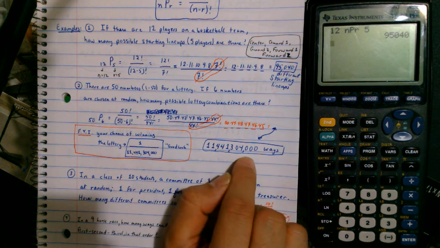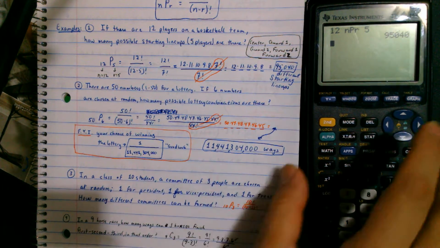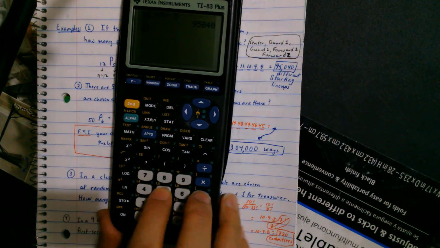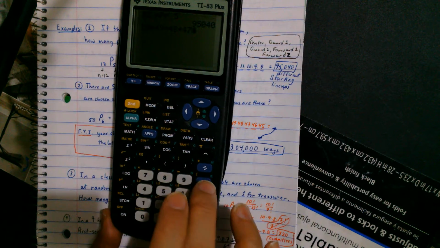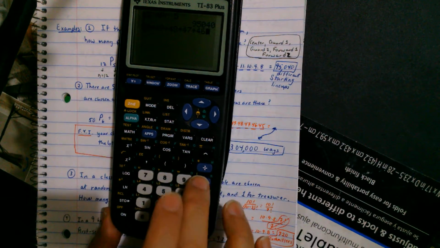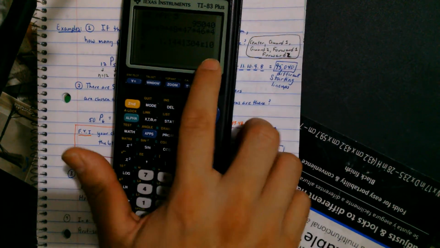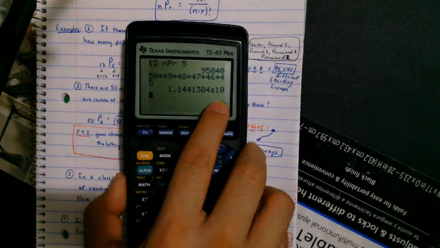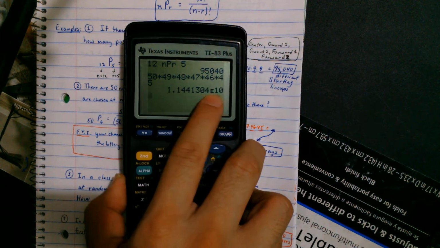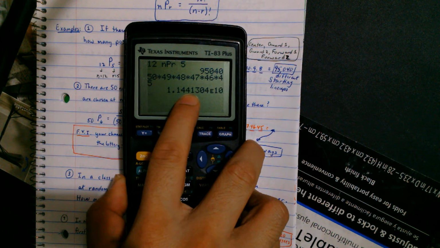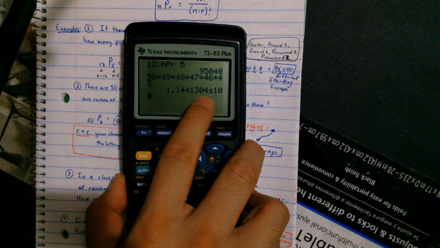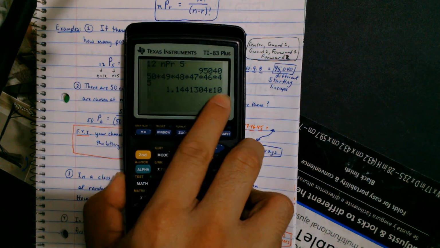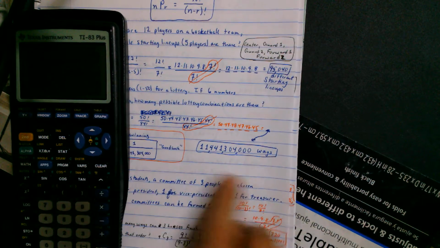Now the problem is my calculator doesn't go that far. However, I'm going to do this here. 50 times 49 times 48 times 47 times 46 times 45. And I get this e to the 10 thing. What it means is move the decimal 10 spots. So there's only 7 spots to move it? 1, 2, 3, 4, 5, 6, 7. So I add 3 zeros at the end. It's about as close as I can get to it.